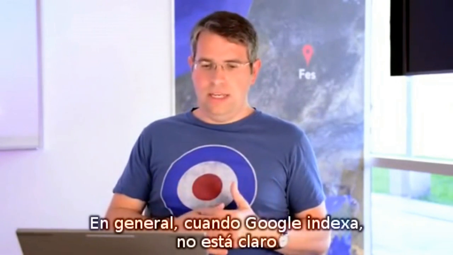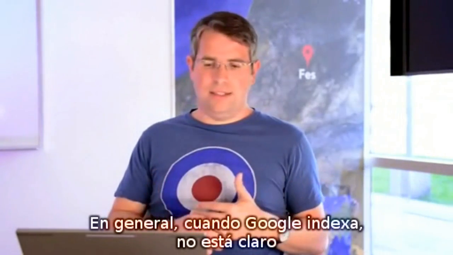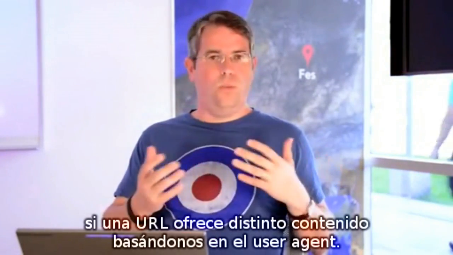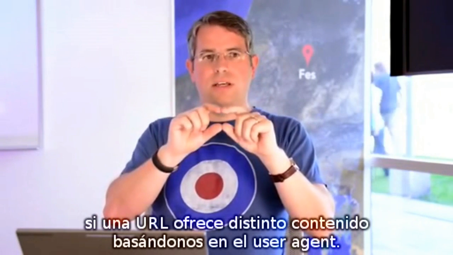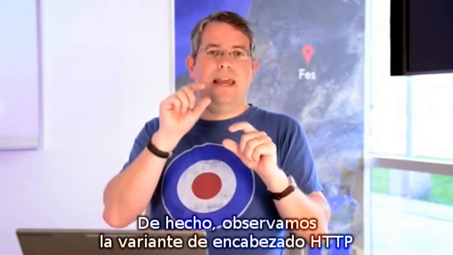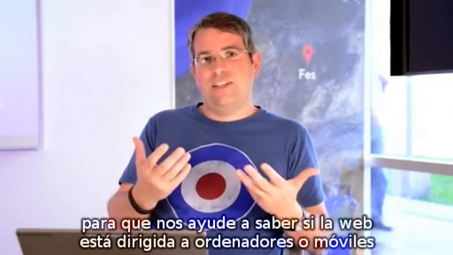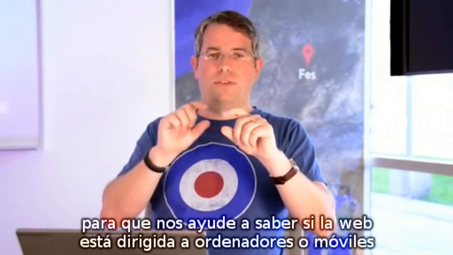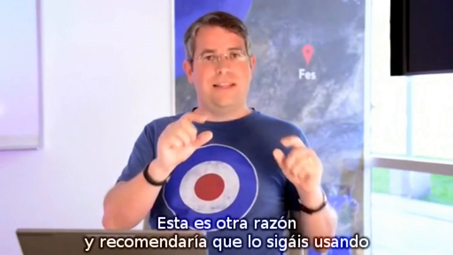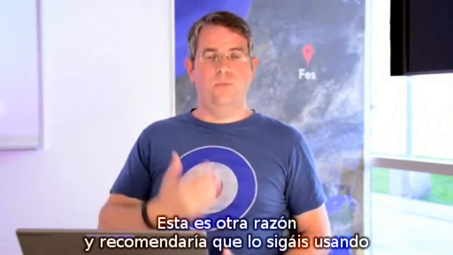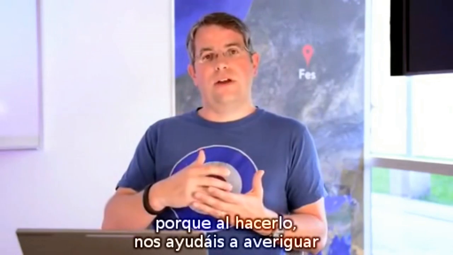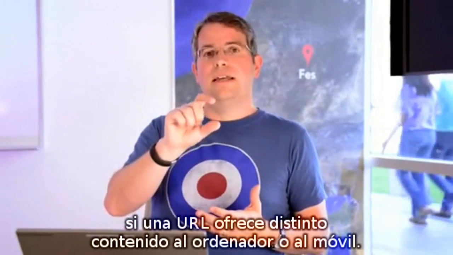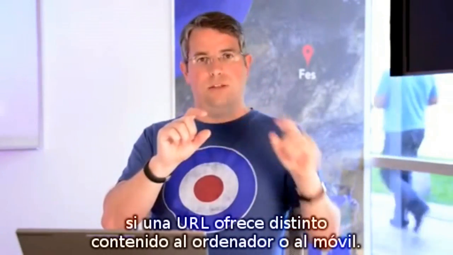So in general, in terms of Google indexing, it's not apparent to us whether a URL can return different content based on the user agent. And so we actually do look at the HTTP Vary header in order to help us assess whether a page might be targeted both to desktop and to mobile. So that's another reason to use it. And I would recommend that people continue to use it, because if you do, then that can help us figure out this particular URL can return different content to desktop and to mobile.